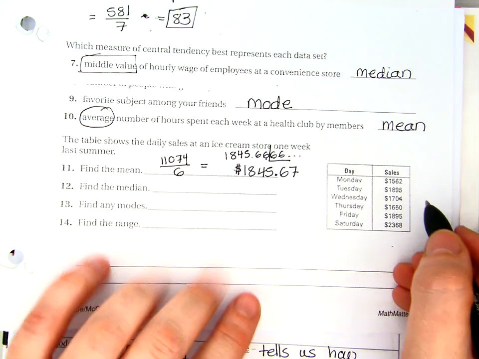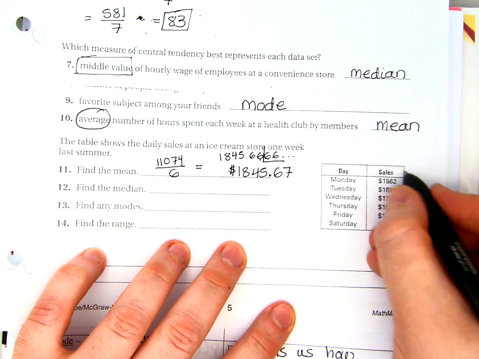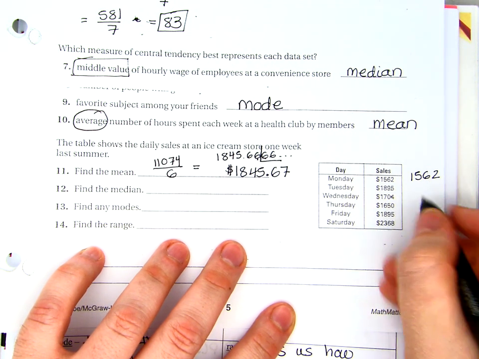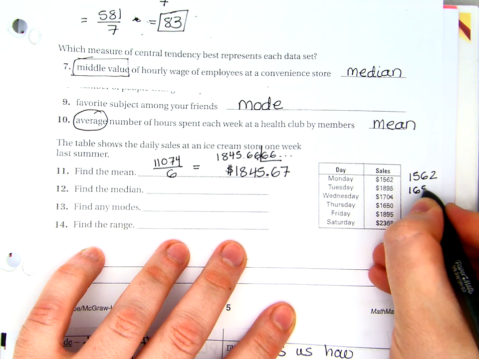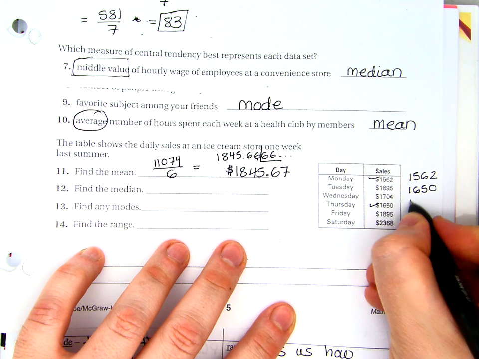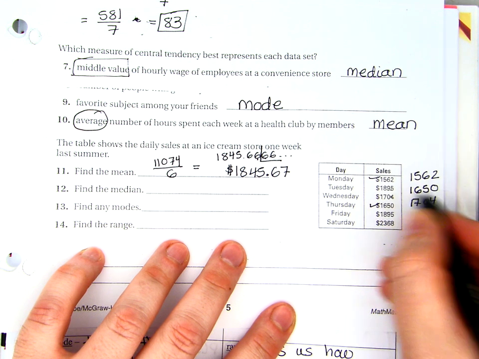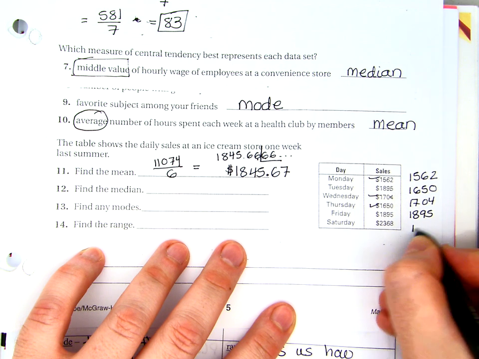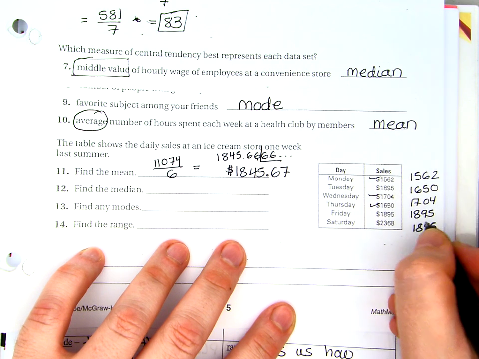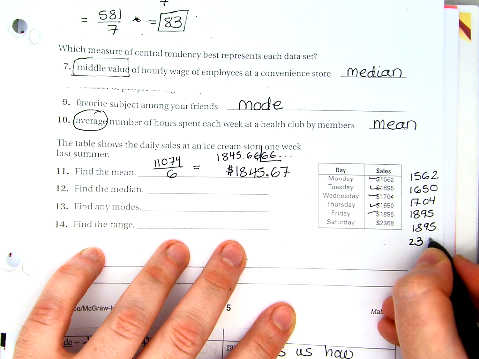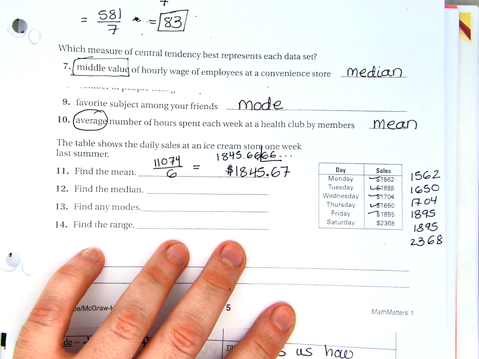For the median, I need to go and put those numbers in order. 1,562, that's fine, but then 1,650, I'm going to check them off as I do this, then 1,704, 1,895, another 1,895, I think that's telling me something else that I'll get to in a moment, 2,368.